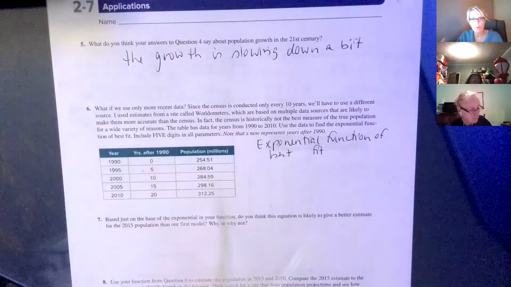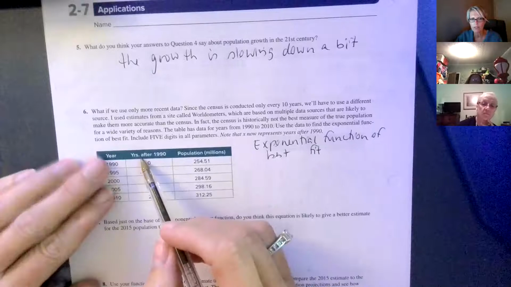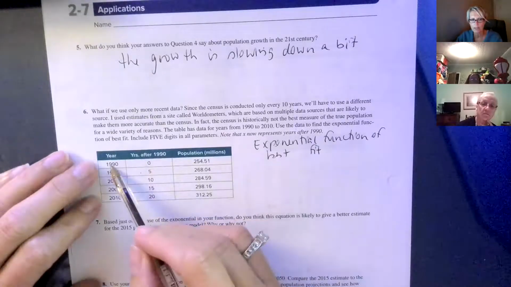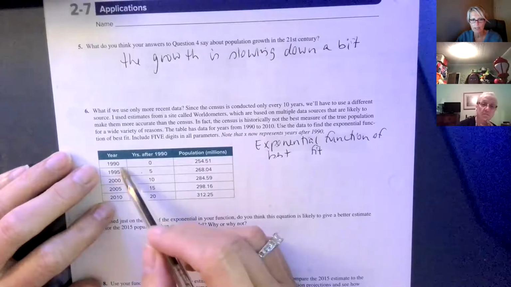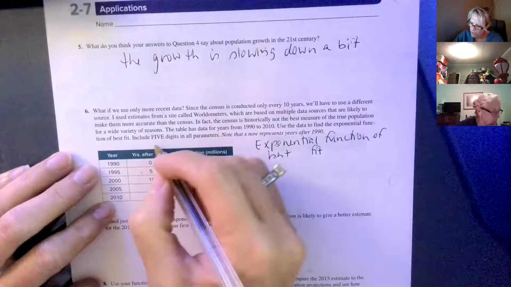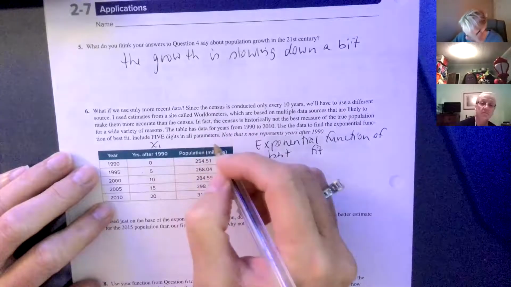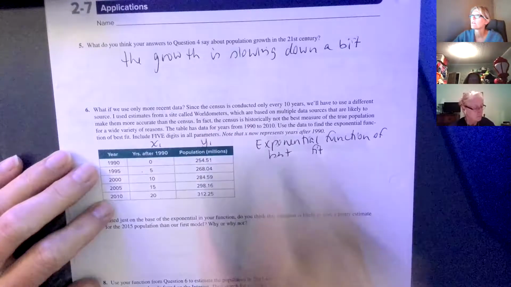So we can't put years in because we said they're too big. So that's why we have years after a base year, and 1990 is our base year. So that's 0. So 2010 minus 1990 is year 20. That's how they get this column here. That's going to be our X1. And then our population in millions is going to be our Y1 in Desmos.